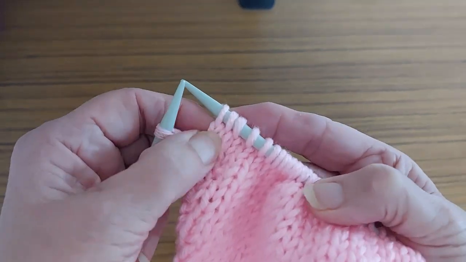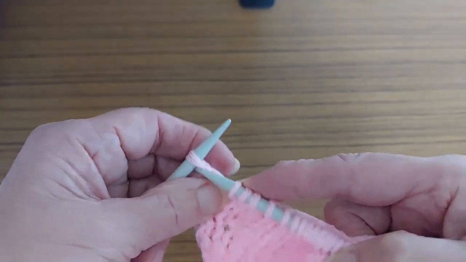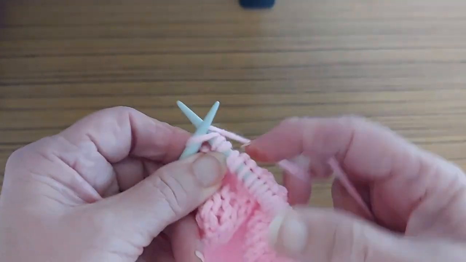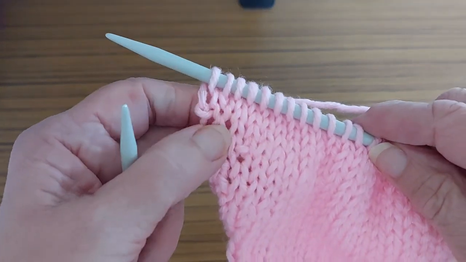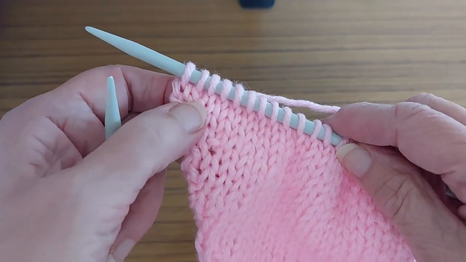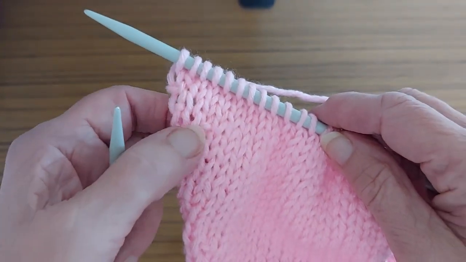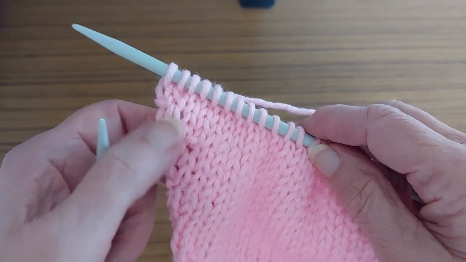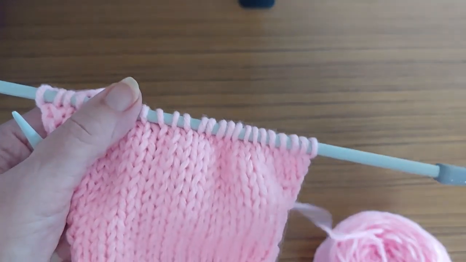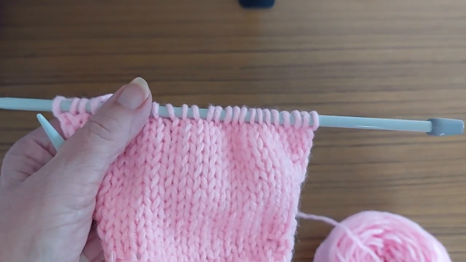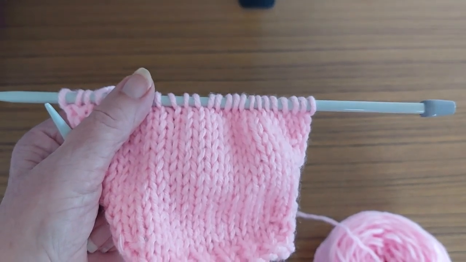and it twists that stitch. As you can see there, it's slightly twisted, and then knit that last stitch. There you can see the slight twist on the stitch there. It's not as noticeable as those stitches there. So that is the second way, and I'm going to show you the third way, but I need to knit 1 or 2 rows, sorry, in between.